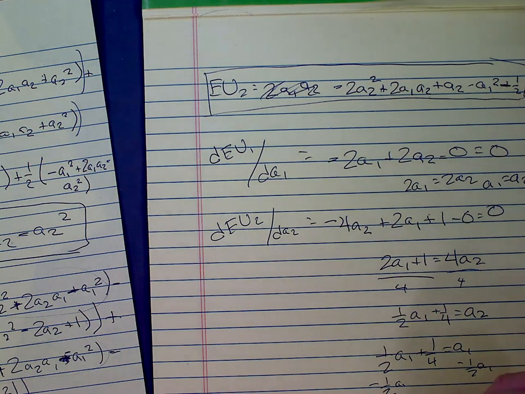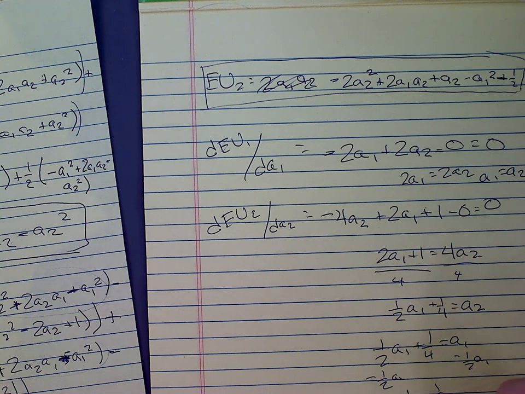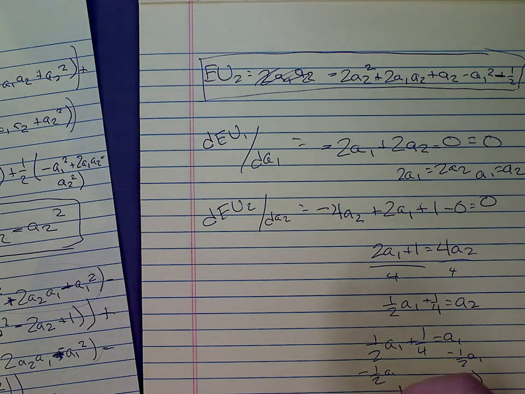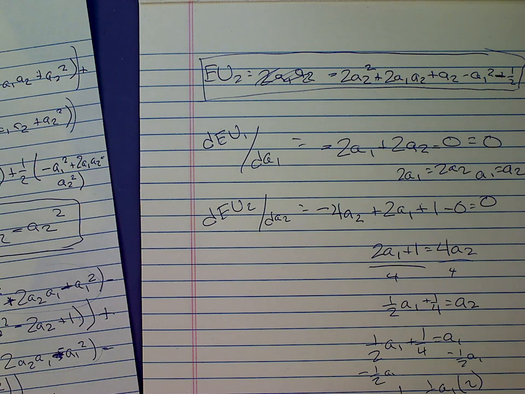You can move that stuff down. 1/2 of a1, so times that by 2. a1 just equals 1/2. How about A2? A2 equals 1/2 too. Sure, makes sense.